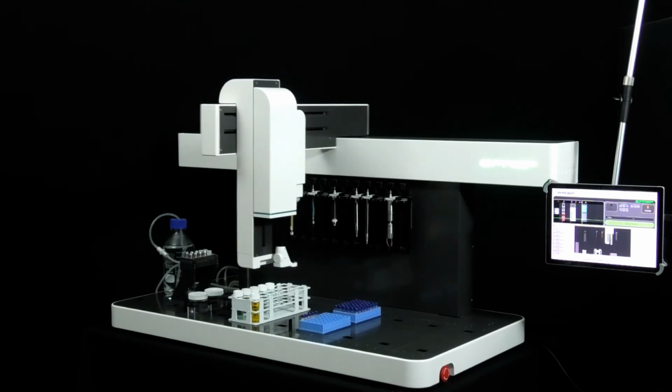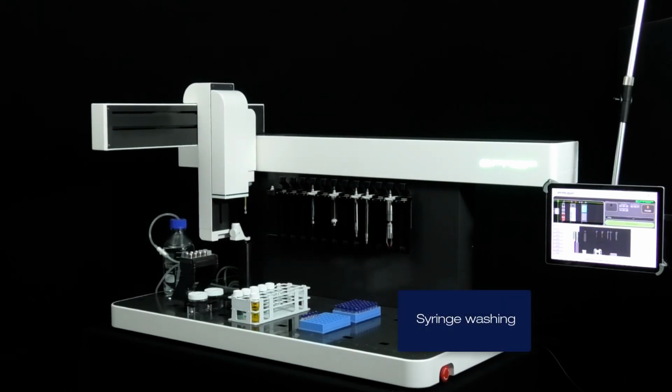The syringe is then washed at the washing station before the next sample.